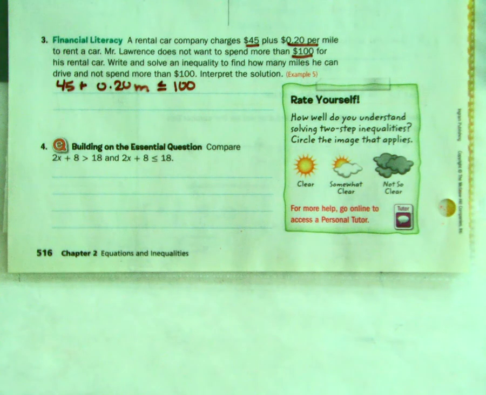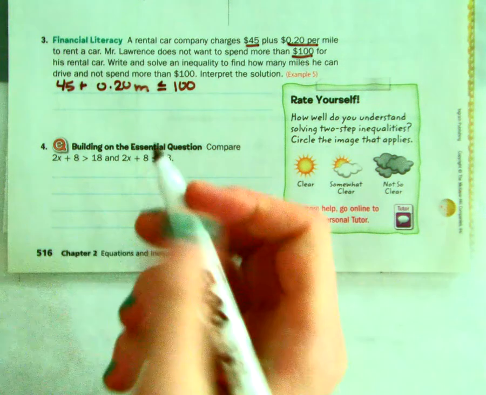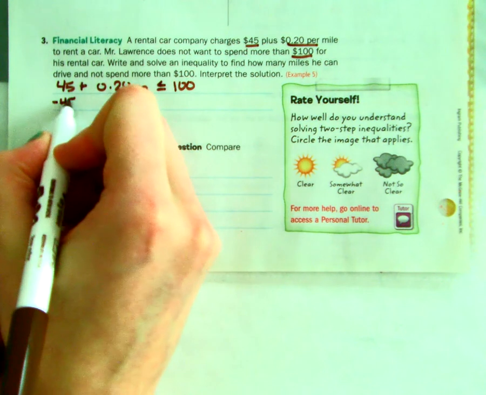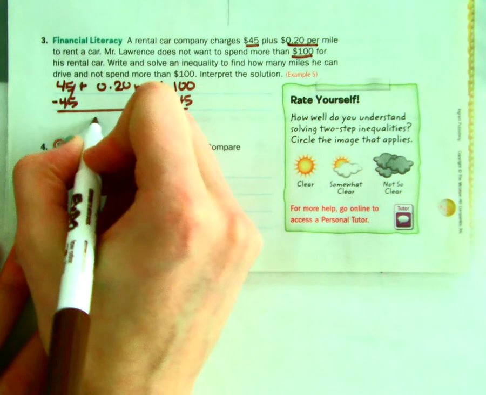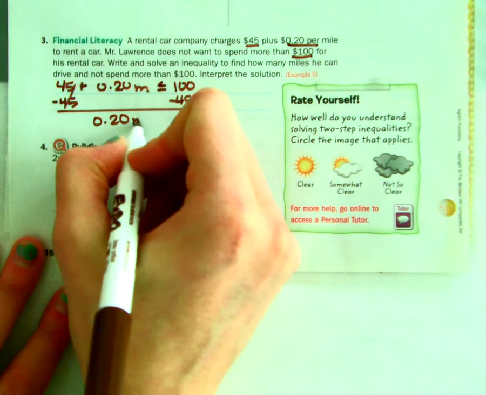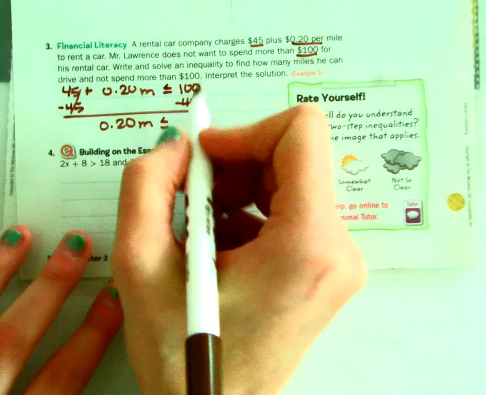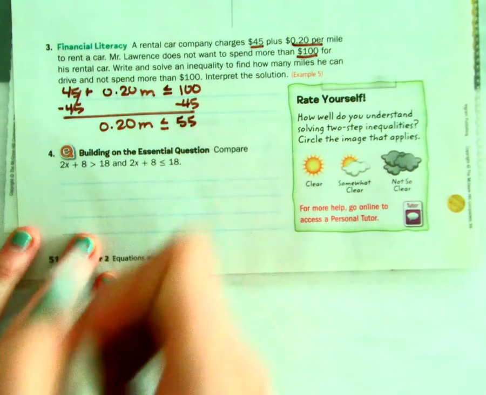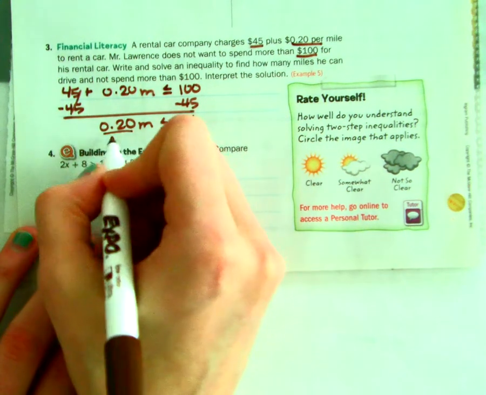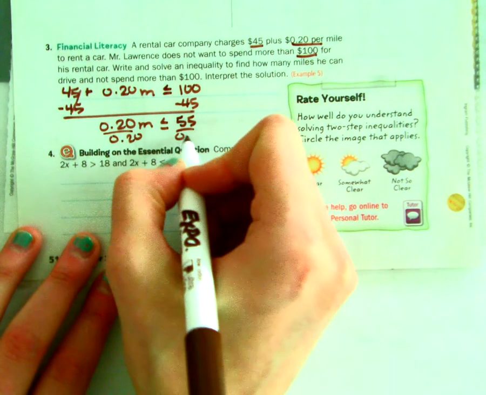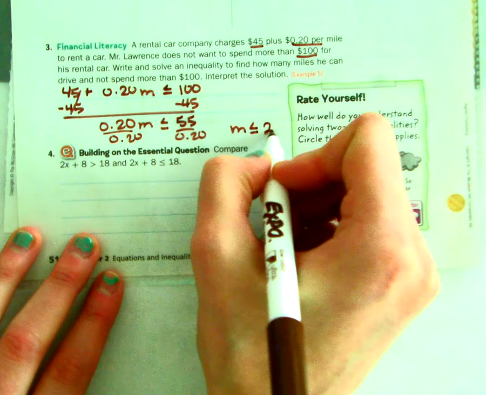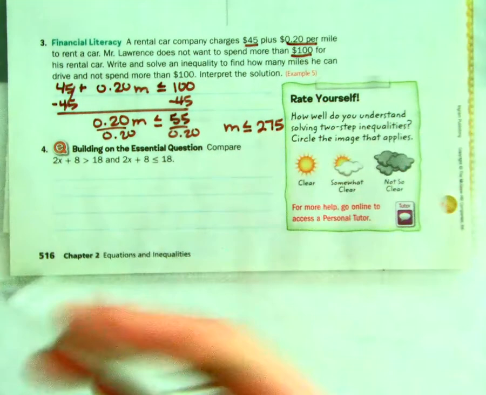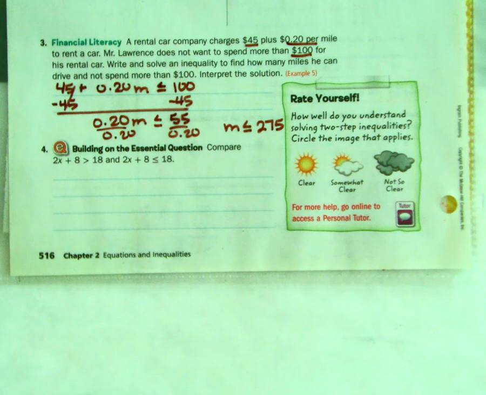I'm going to bring my constant over first. Since I have a positive 45, I'm going to subtract 45 from both sides. Let's cancel. So I have 20 hundredths m is less than or equal to 55. Since I'm taking 20 hundredths times m, I'm going to divide by the 20 hundredths. So m is less than or equal to 275. So that means Mr. Lawrence can travel up to 275 miles before he exceeds his $100 limit.